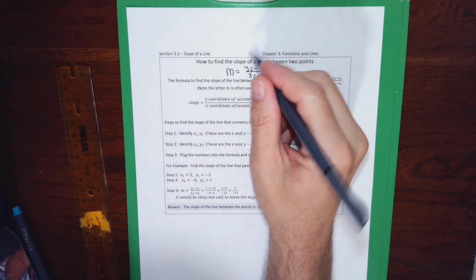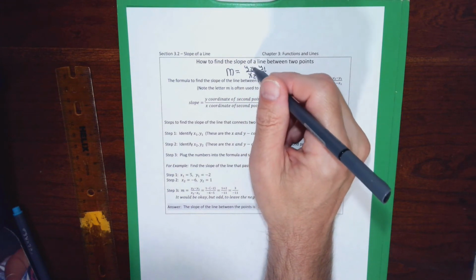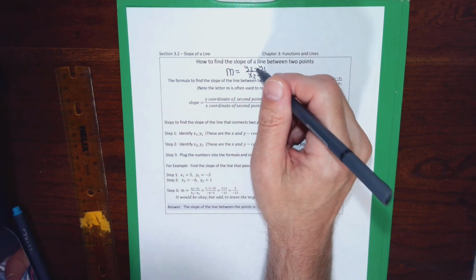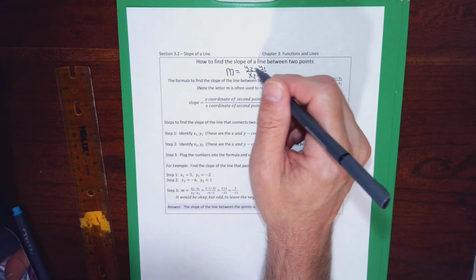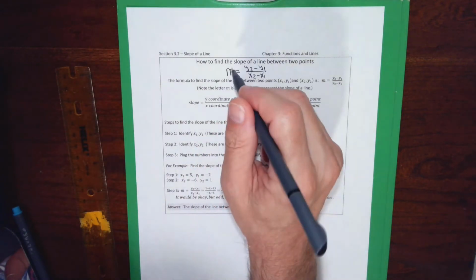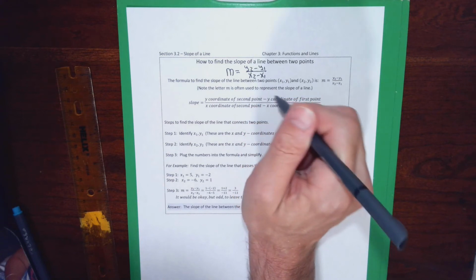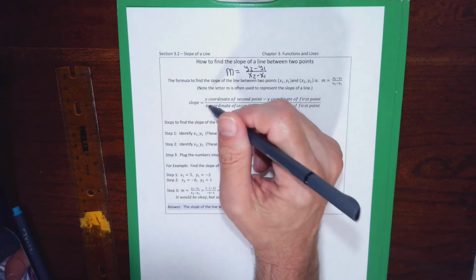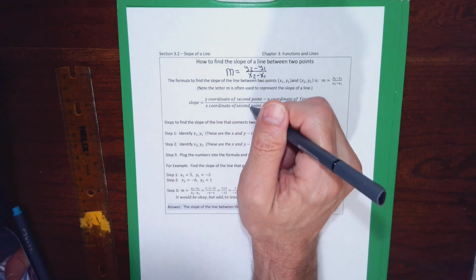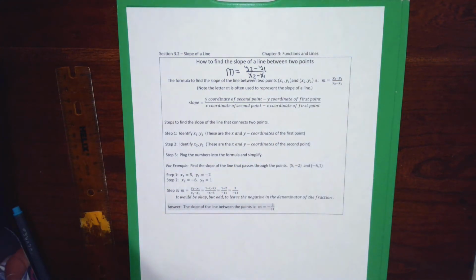I might read this as m, our slope, equals y coordinate of the second point minus y coordinate of the first point. The sub 2 and the subscripted 1 means second point and first point. So slope m equals the y coordinate of the second point minus the y coordinate of the first point divided by the x coordinate of the second point minus the x coordinate of the first point.